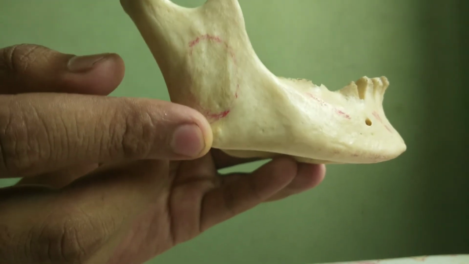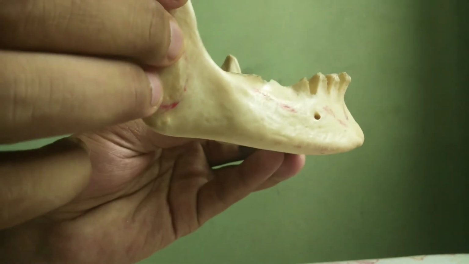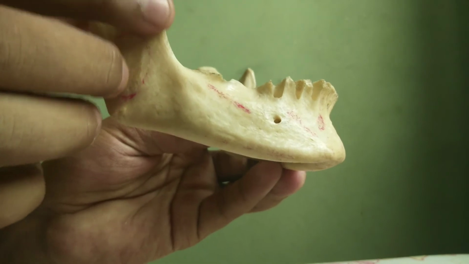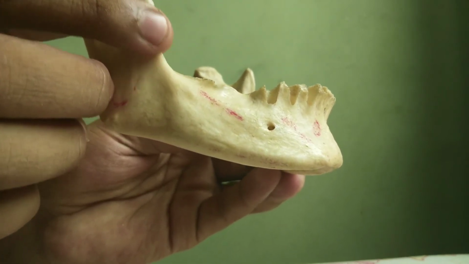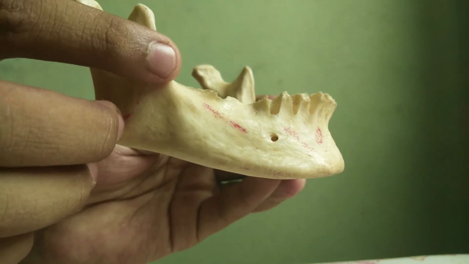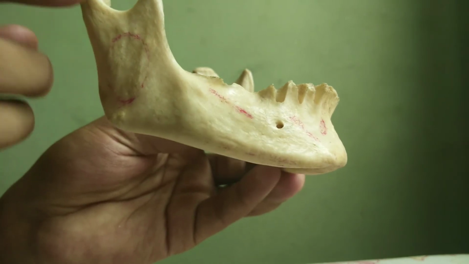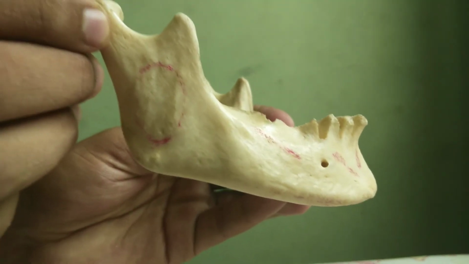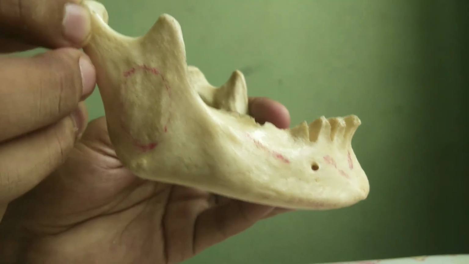Attachment of muscles: on the coronoid process there is the attachment of the temporalis, and on the condylar process there is the attachment of the lateral pterygoid muscle.